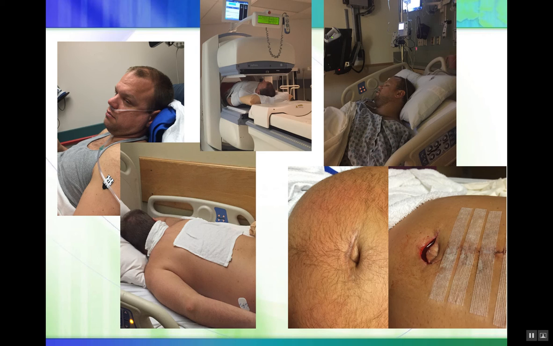We went home on an oral antibiotic, and he did pretty well for a while. He finished the antibiotic, and it was almost 6 weeks to the day. He collapsed again. He had now gone back to work. He collapsed again, was brought by ambulance, and that was our second bout of sepsis. This time he was much, much worse.